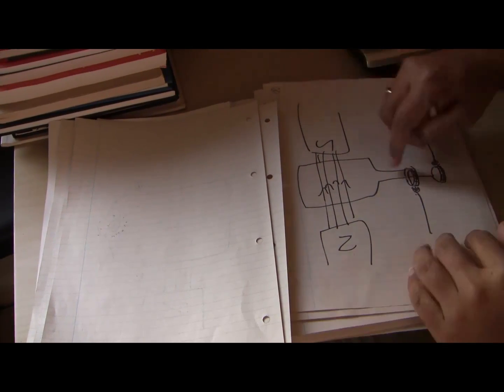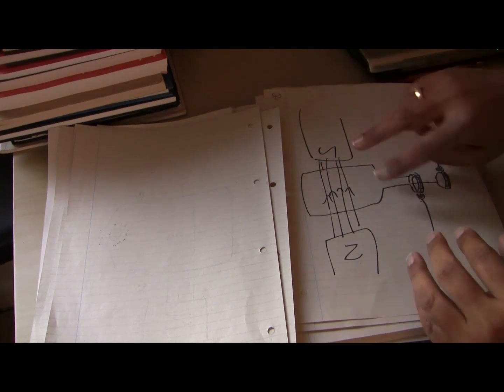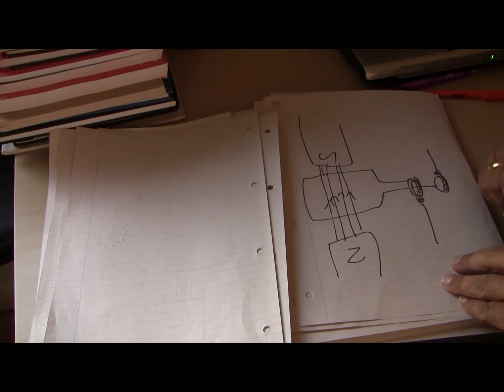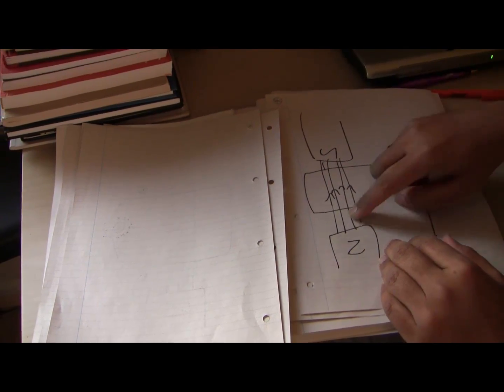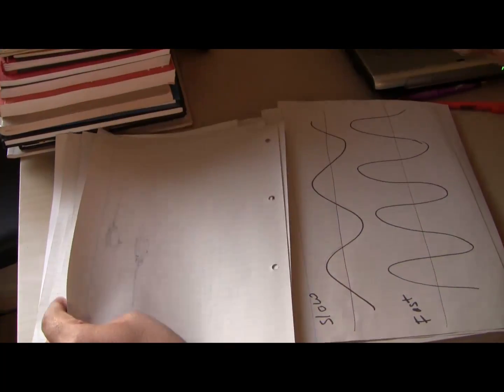They've got some magnets, they've got some coils, and one of these things moves. They either rotate the coil or leave the coil as it is and rotate the magnets. One way or the other, the field lines cross the wire, and that creates a voltage.